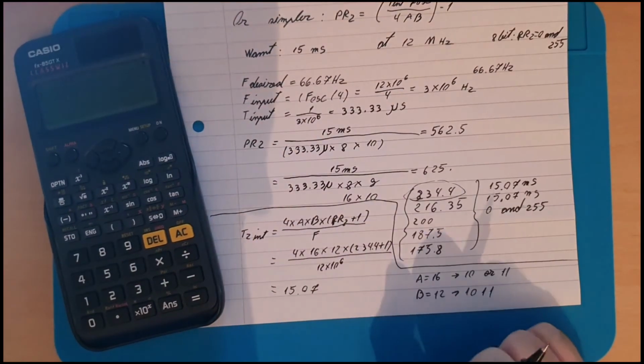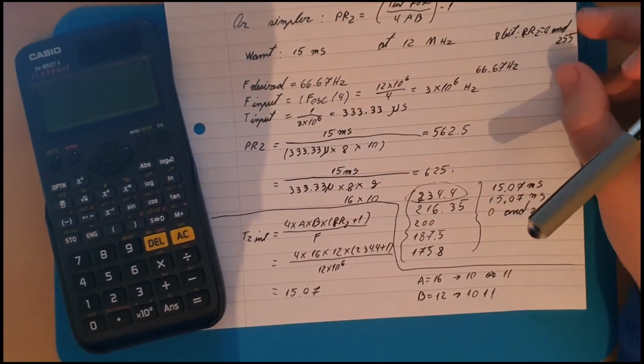I know it's a little bit messy, but you get the idea, because most of the time it's just guesswork.